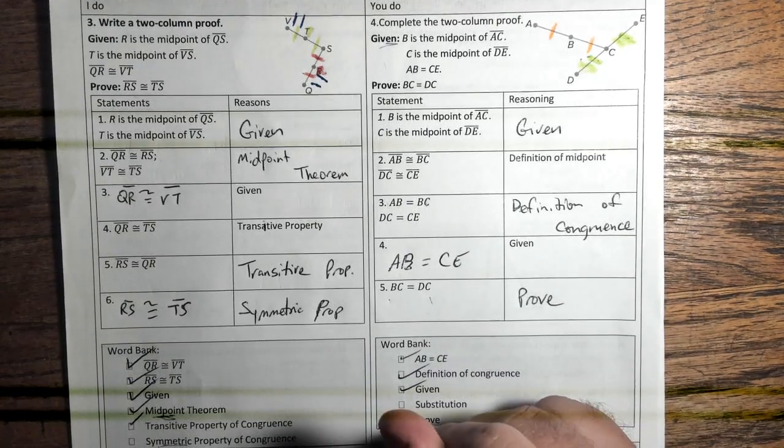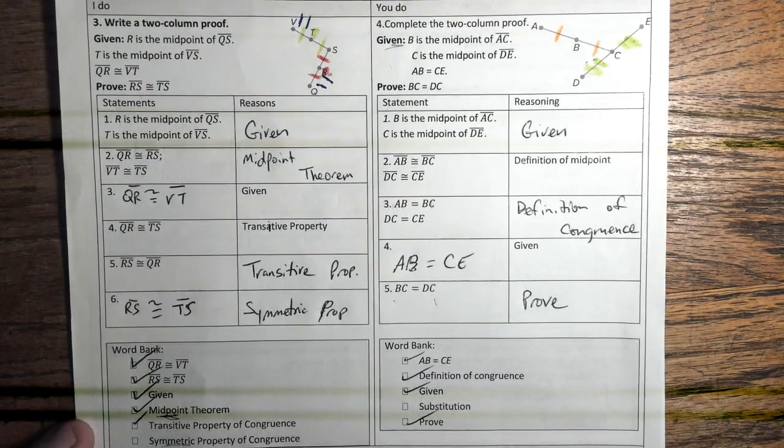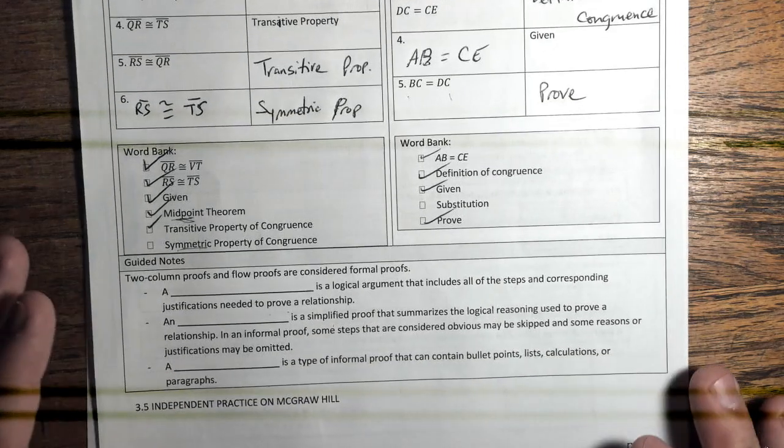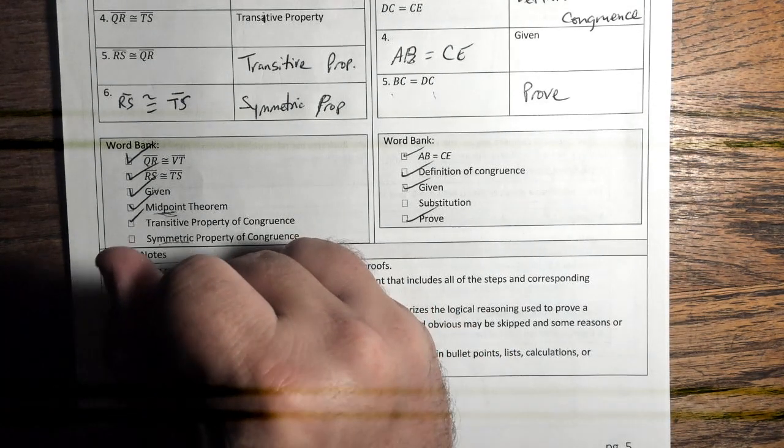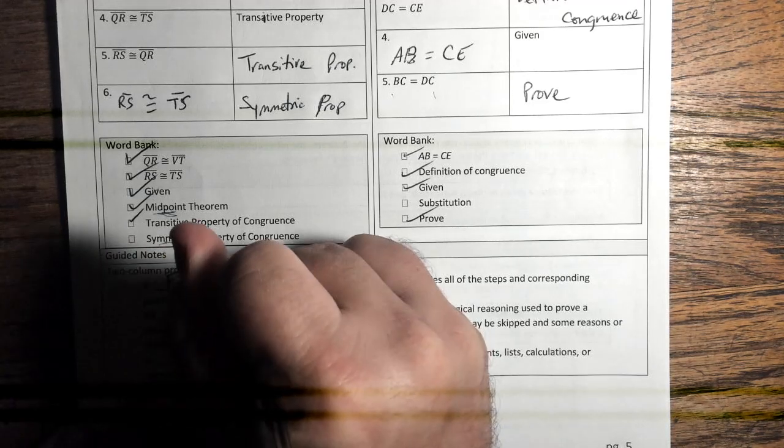Alright, bottom of page 5. Last guided notes here. Independent practice for this is available on McGraw-Hill. Let me finish up the notes here before I get ahead of myself.